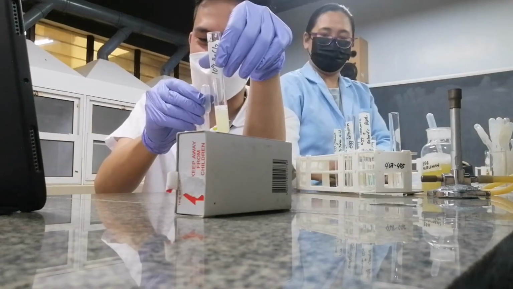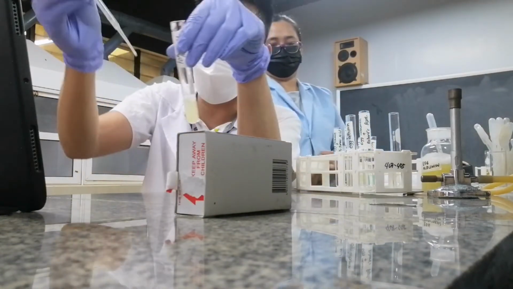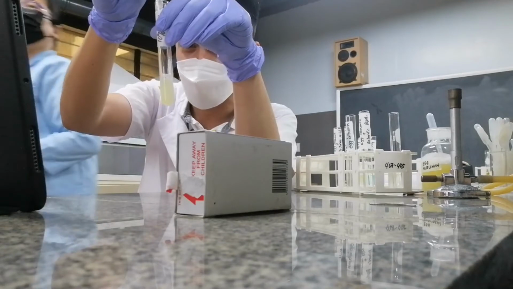So let's try adding mercury into my egg albumin. Hala, they're laughing, ma'am.